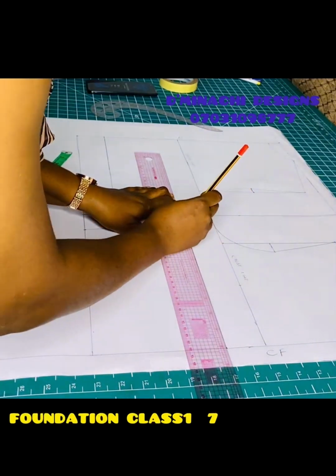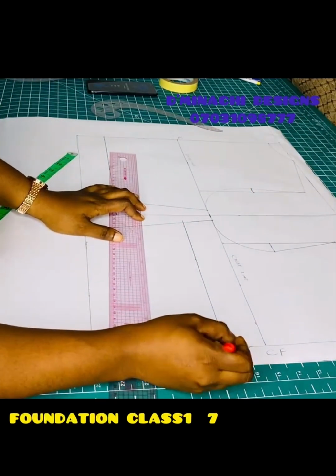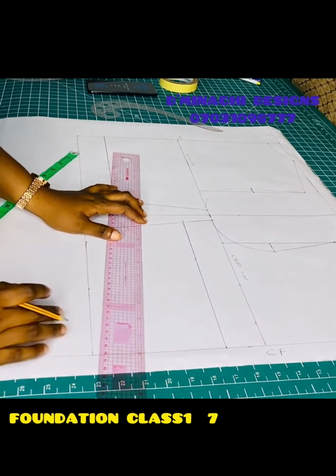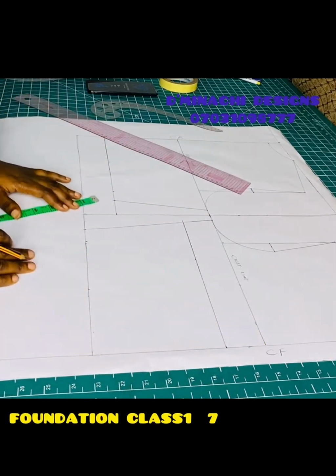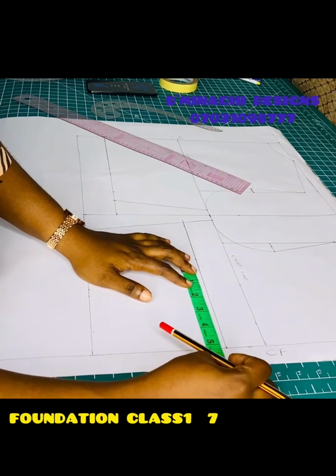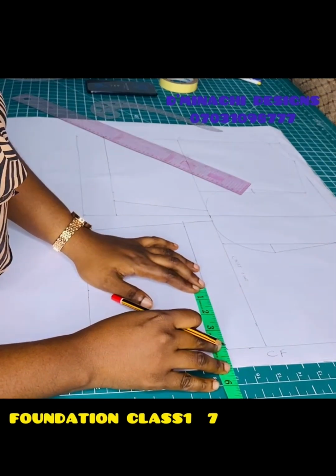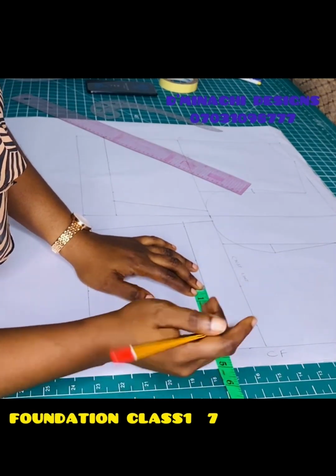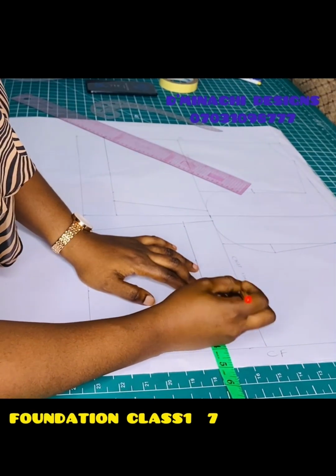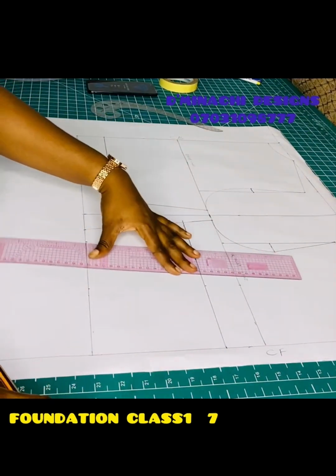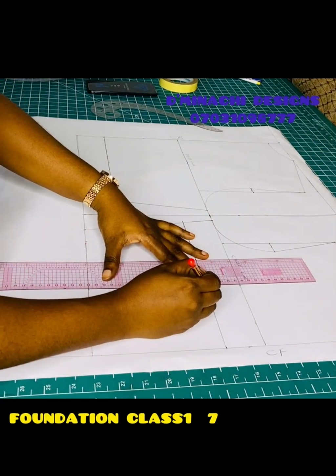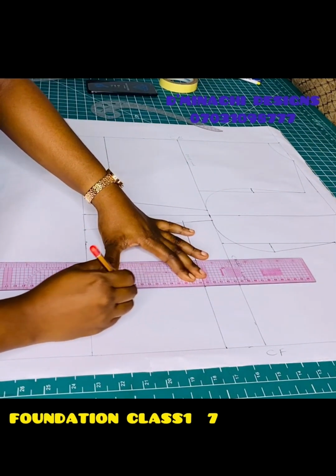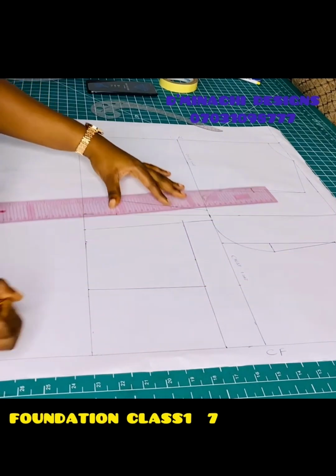So for this it is 11. This is the shoulder to nipple measurement. This is on the nipple line here. I would put in that 4 inches here. So I'm going to connect the 4 inches through from the nipple line down to the waistline.